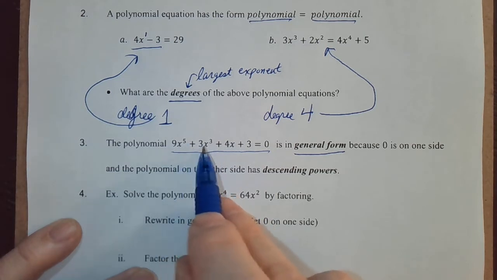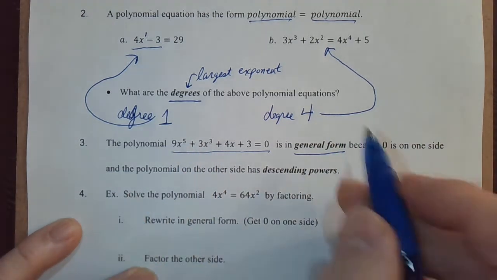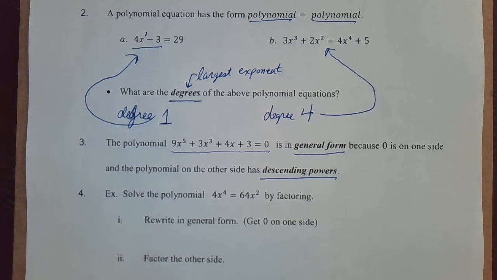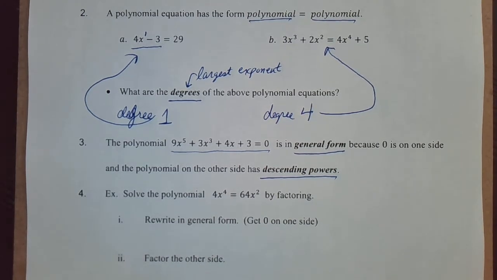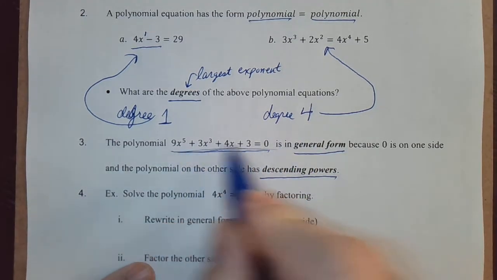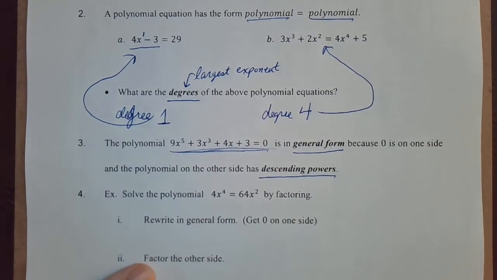If you mix either of these up, if you switch these two, it's no longer in general form. So we need to have descending powers, descending exponents. All right, and if the answer is a polynomial, you should always write it in this general form, descending exponents, and have 0 on one side.